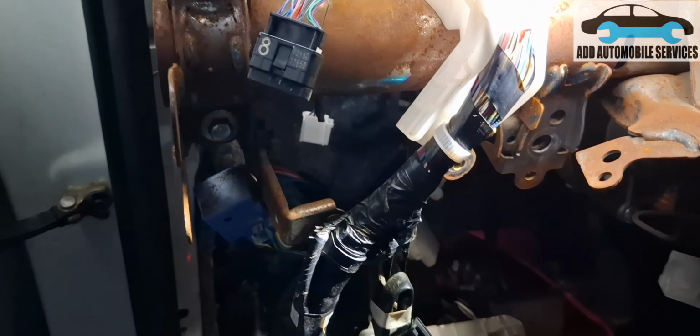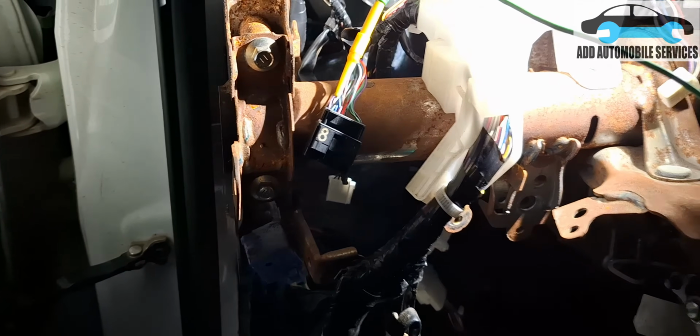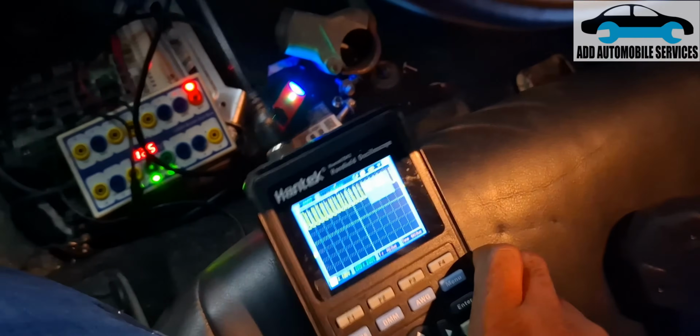After a long search, I found the unit I'm talking about. There are the CAN lines, and you can see I'm having a bad CAN communication.